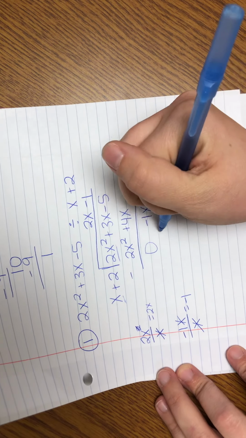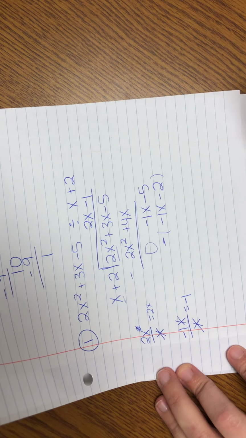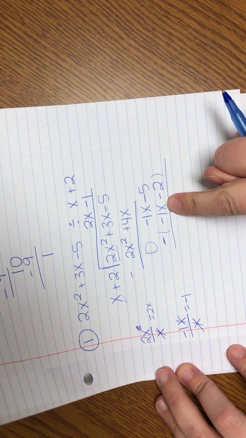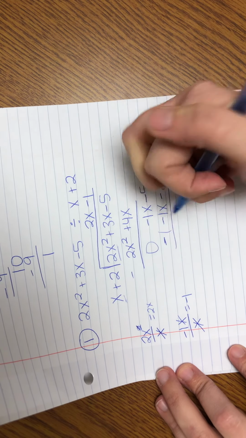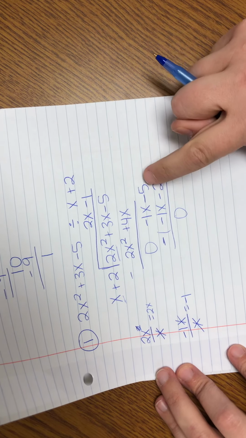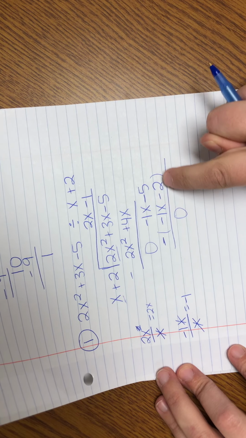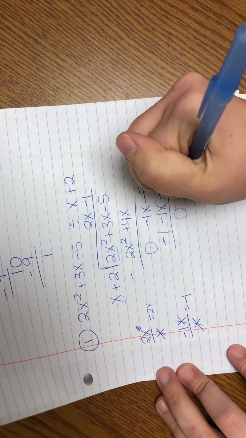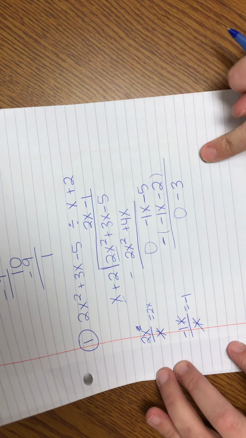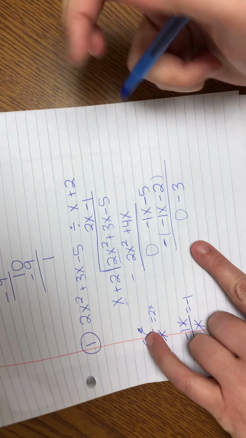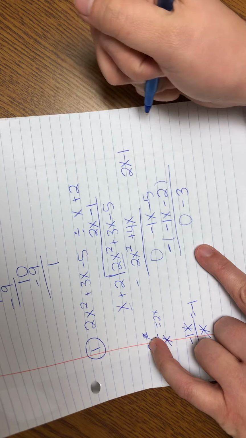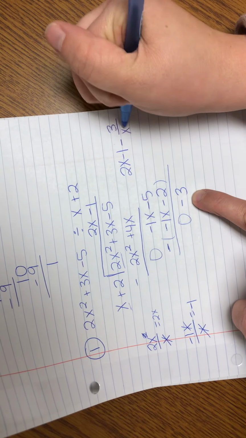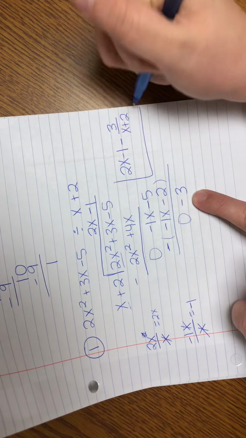Now remember, we always think of this as we subtract this line. So this is a negative 1x minus negative 1x, so that's going to become a plus, which makes it a 0. Negative 5 minus negative 2, think of it as plus 2. Negative 5 plus 2 is going to be a negative 3. Now there's nothing else to bring down, so when we write this answer, we have 2x minus 1, and then we're going to say minus 3 over x plus 2. And that would be our answer.